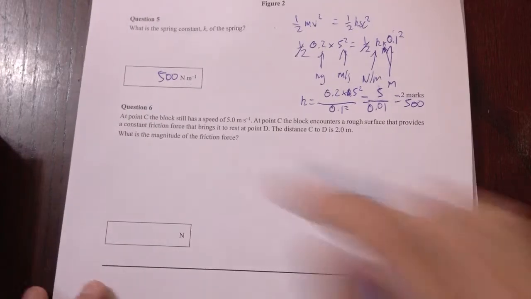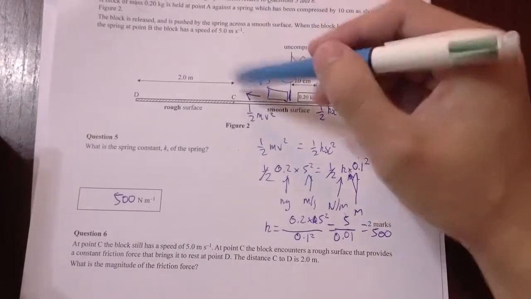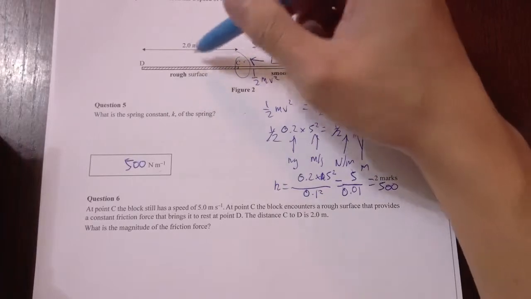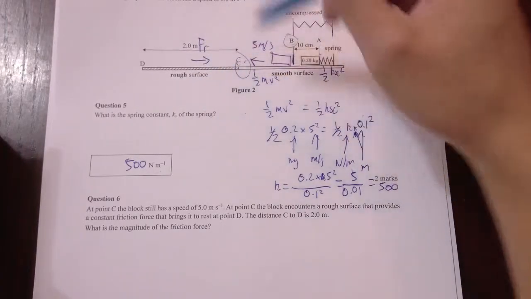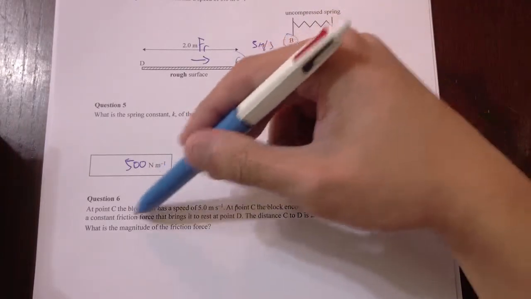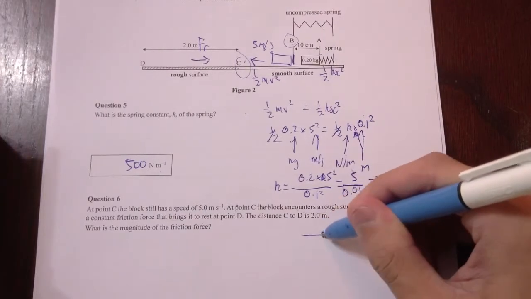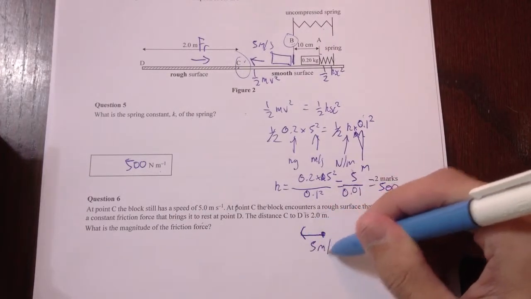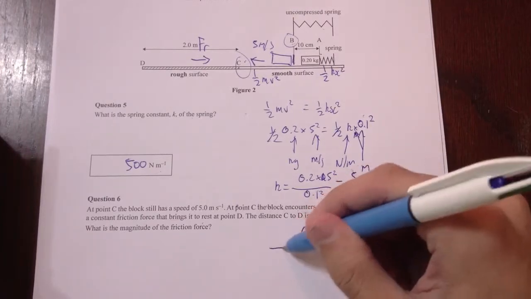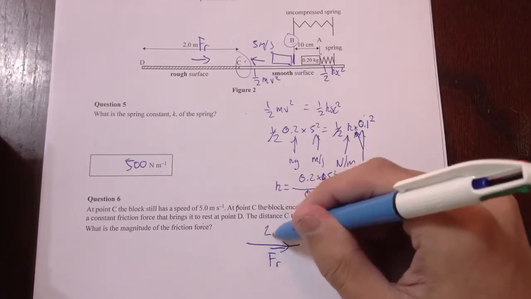Okay. So at point C, the block still has a speed of 5 meters per second. At this point C, the block encounters a rough patch that provides a constant friction force. So we know there's a friction force going backwards. That brings it to rest at point D. The distance C to D is 2 meters. What is the magnitude of the friction force? So our situation is we have something here moving 5 meters per second with a mass of 0.2. And now we get this friction force going backwards. We don't know what it is, but we know it covers 2 meters.